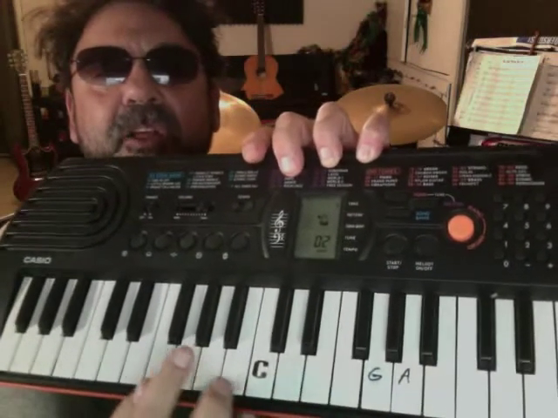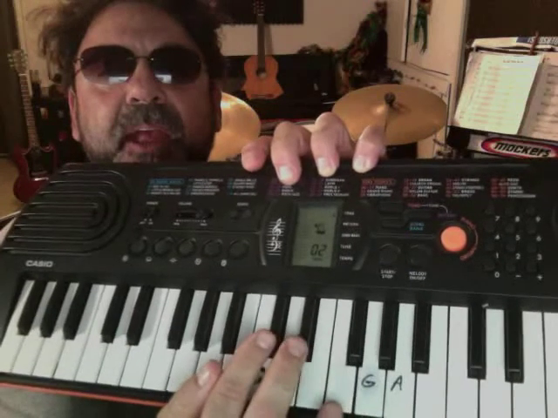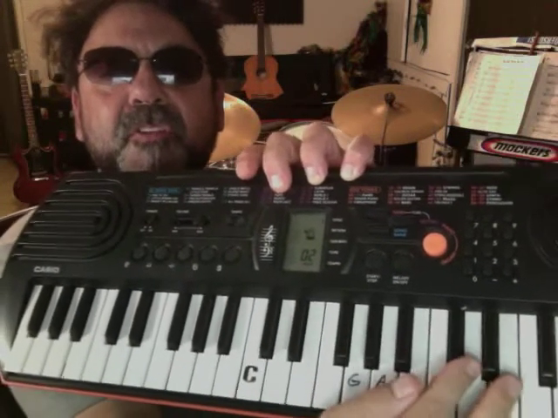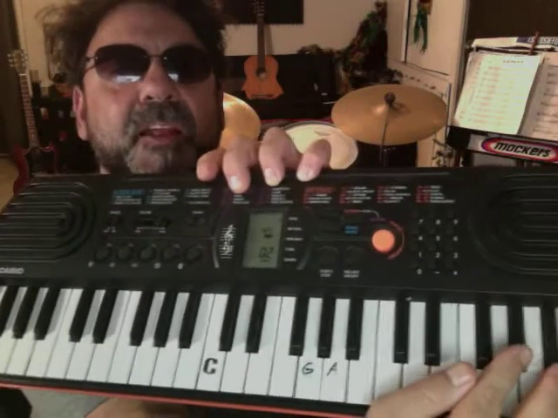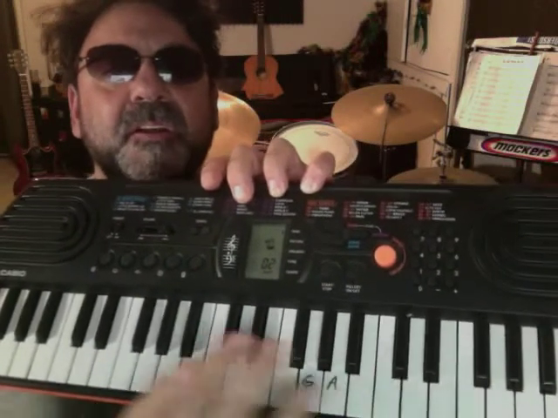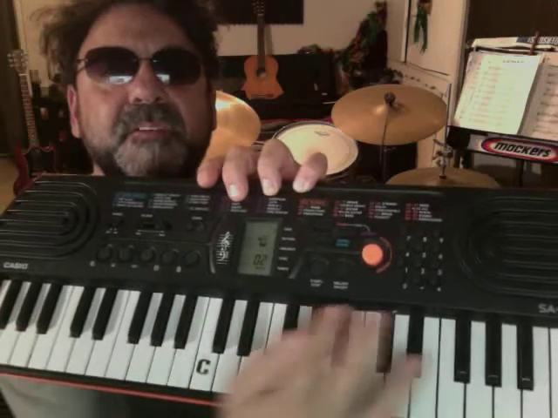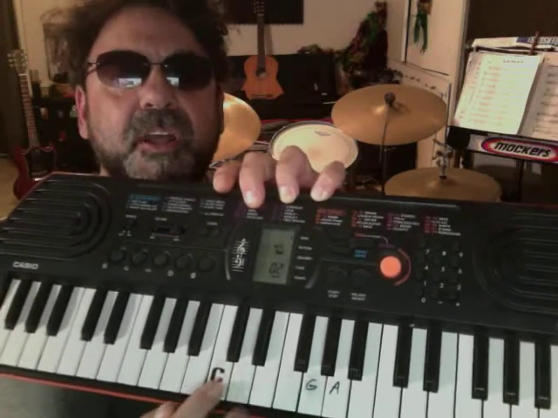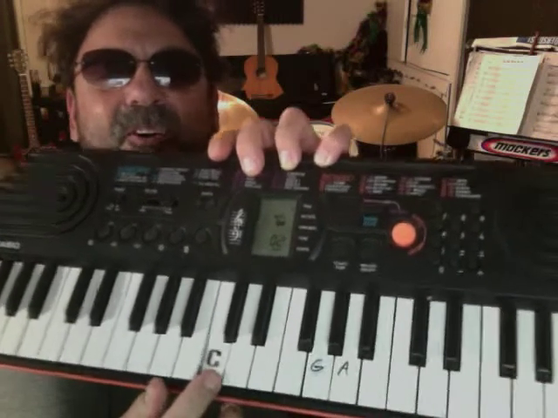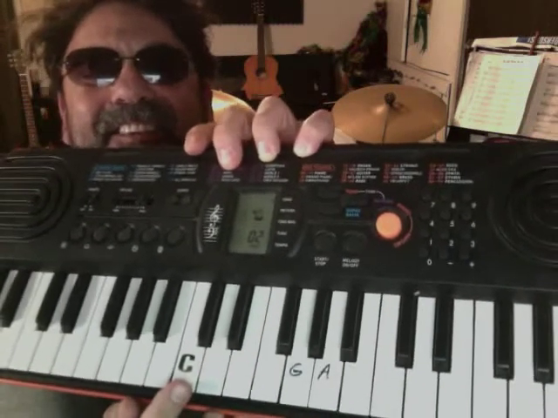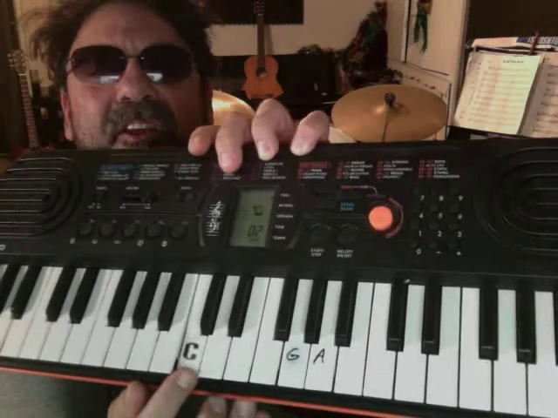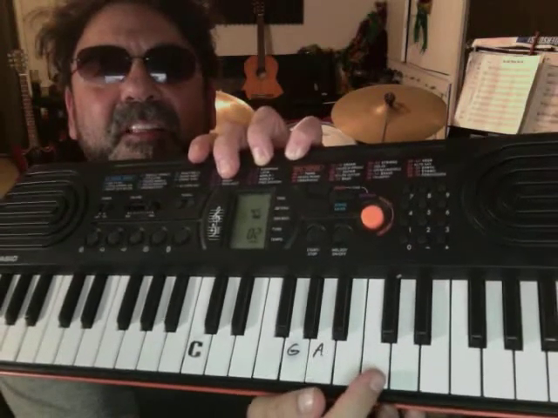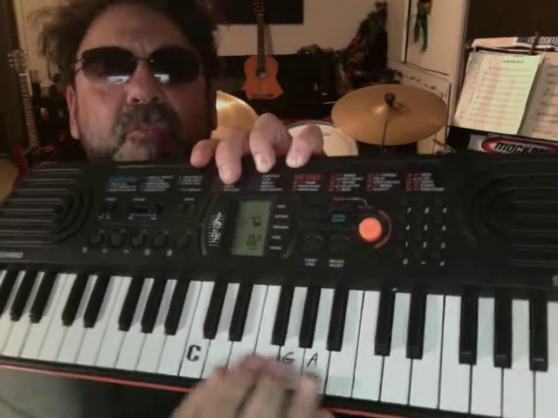A C note is always located, if you look at a piano, it has 2 black notes, 3 black notes, 2 black notes, 3 black notes, and so on. Always repeating. And a C note is always below, okay, right here. Holding it so you can see it. Always below the 2 black notes. So there's a C, and look, right here below 2 black notes. There's a C.